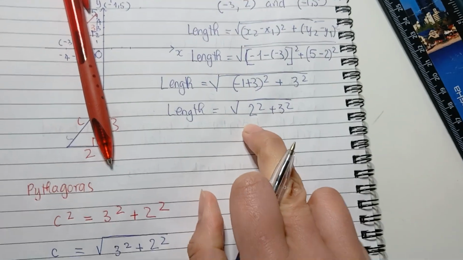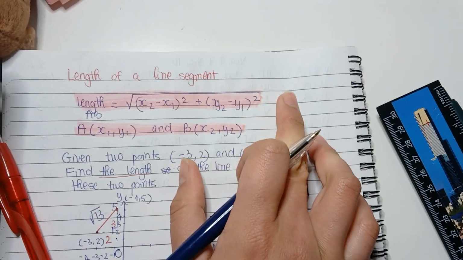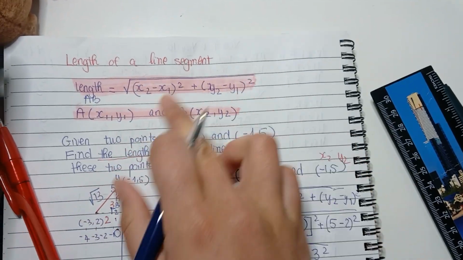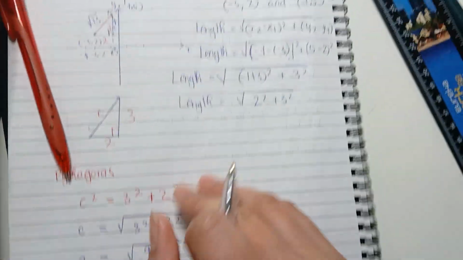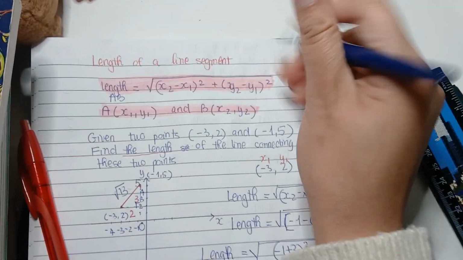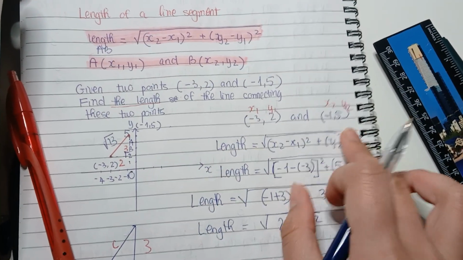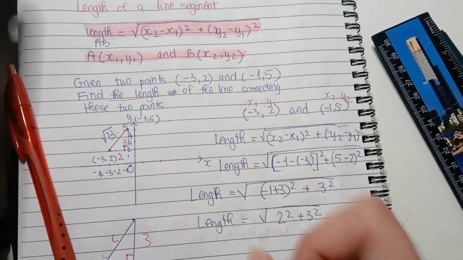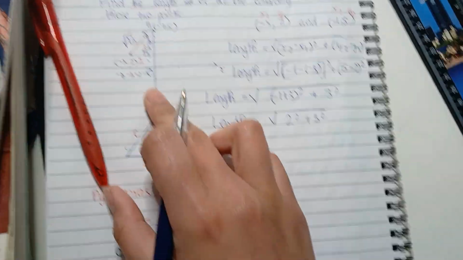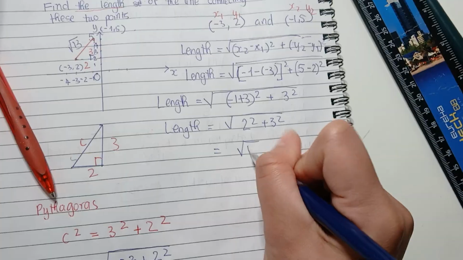Do you see it's the same? We got this formula from the Pythagoras theorem. So whenever they ask you for the length of a line segment, just remember this formula and apply it. Label the points, apply them straight into the formula, and you get the same answer as when you draw out the triangle. So the length would be square root of 13.